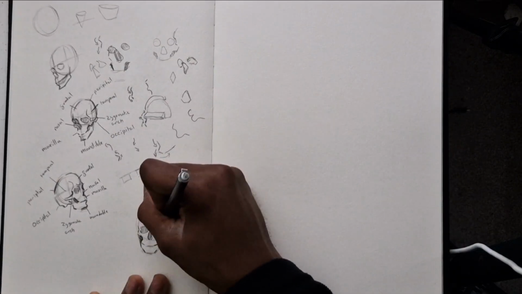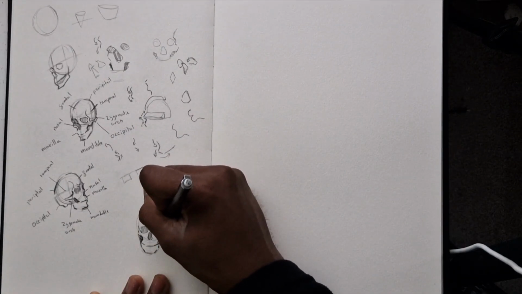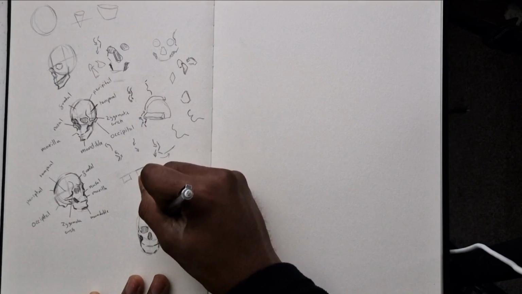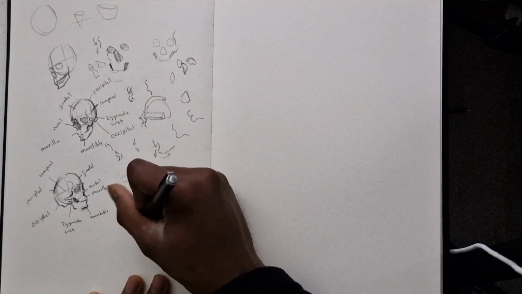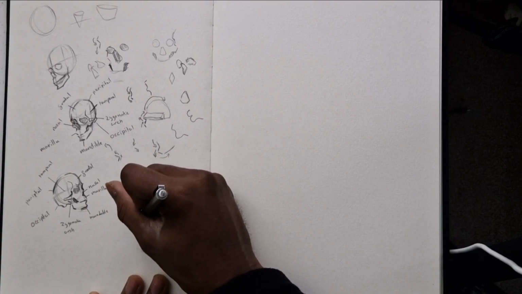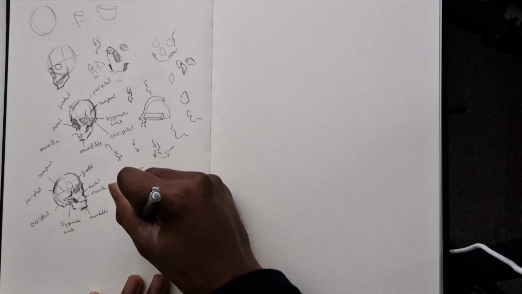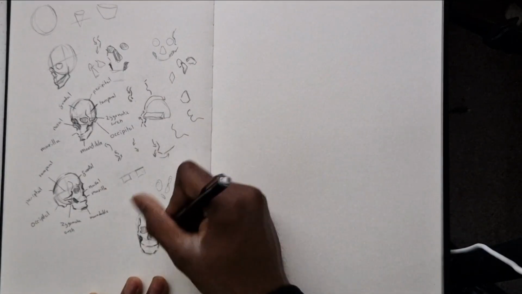And then you remember the zygomatic arch? You're going to draw that in as well. From the front side it's not really as pronounced, it's just alluded to.